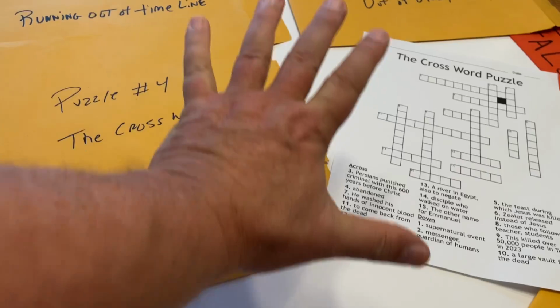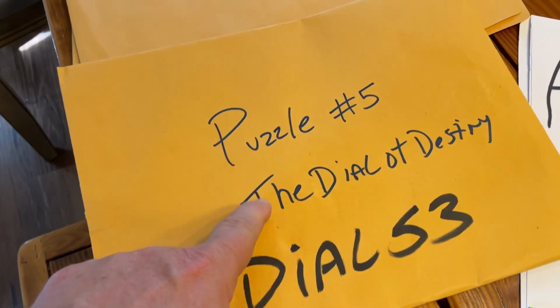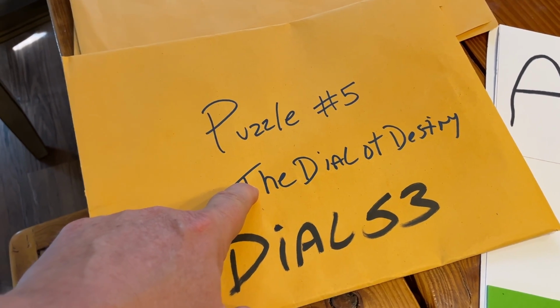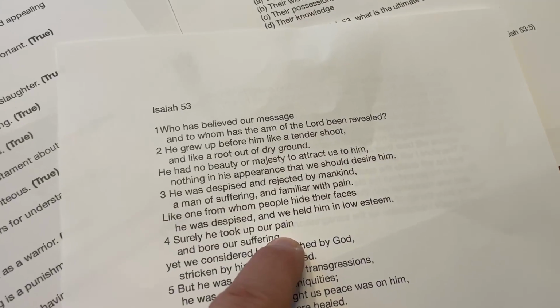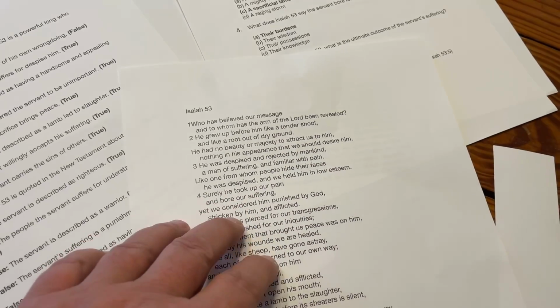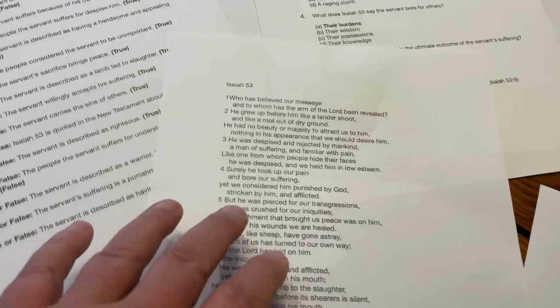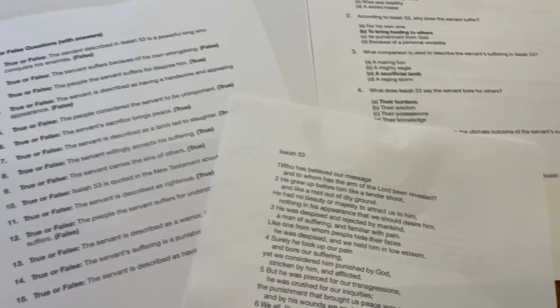On to puzzle 5. Okay, puzzle number 5 is a little bit more elaborate, and I changed it from the Dial of Destiny so that I would not get sued by anybody in the movie industry, and I changed it to Dial 53 because it deals with Isaiah 53, which many consider to be a prophecy of the Messiah, Jesus. And yes, there's some debate over that as to whether it points to Jesus or not, but it's awfully hard to not make the connection based on the prophetic words of Isaiah.